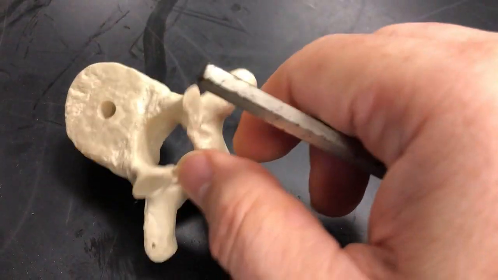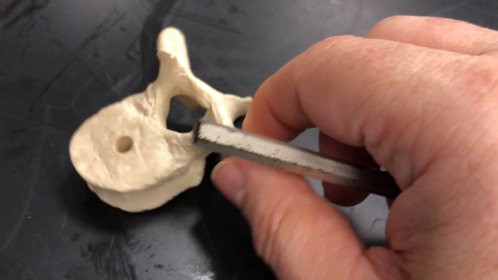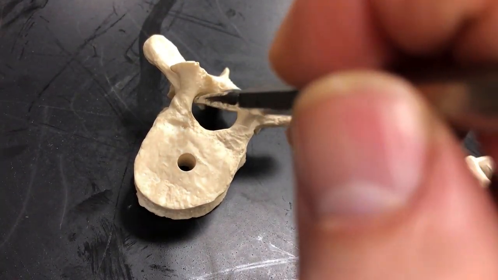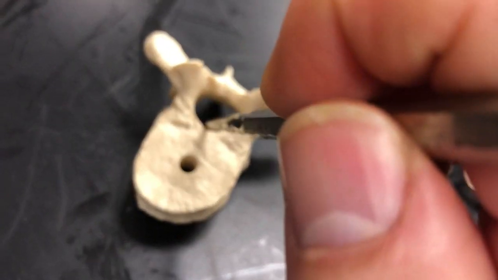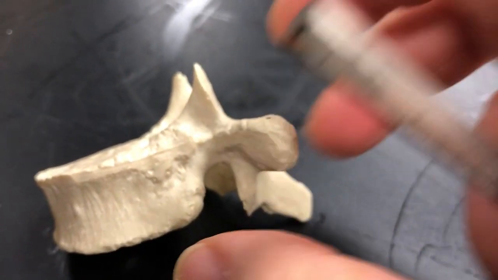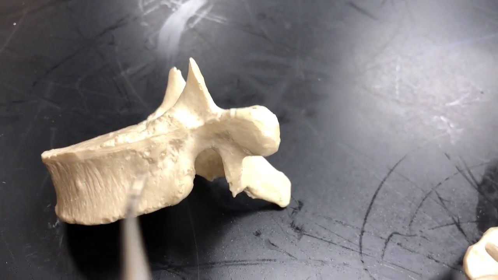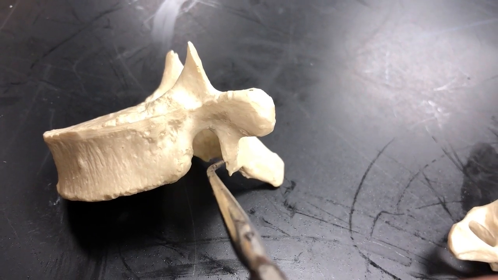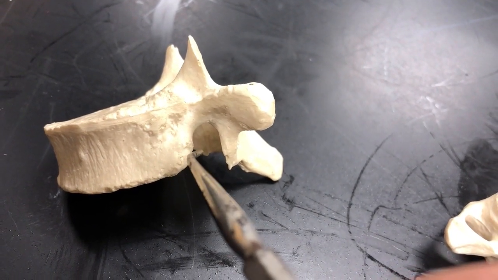It's on all the vertebrae. And the space is a vertebral foramen, where the spinal cord passes through. On the side, this little groove right here is called the intervertebral foramen. That's where the spinal nerve comes off between the vertebrae.